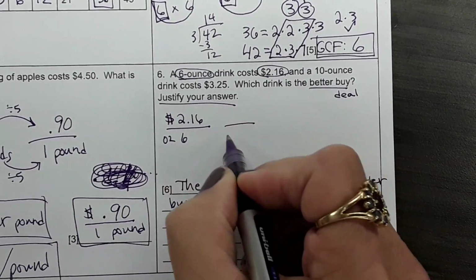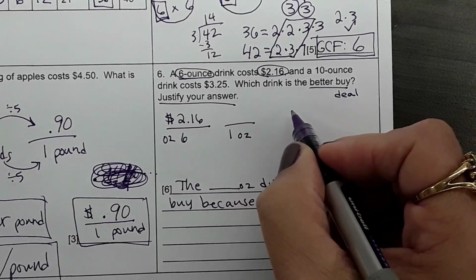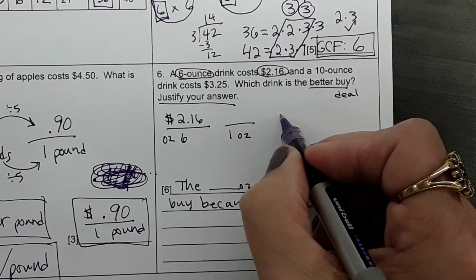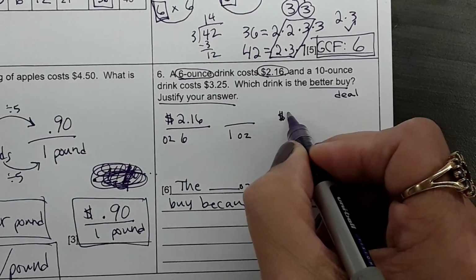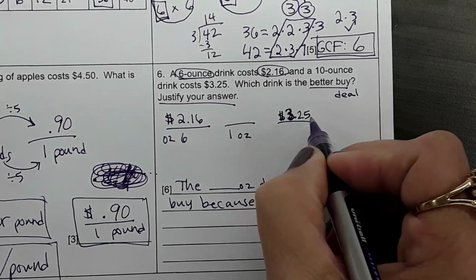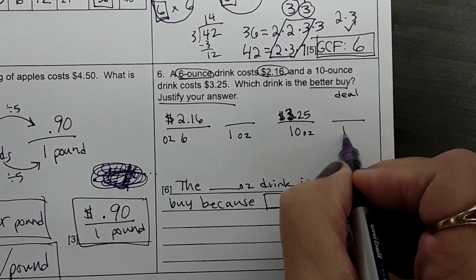My job is to get it to 1 ounce. Then I'm also going to compare that to the other one that is $3.25 for 10 ounces. My job is going to be to get it to 1 ounce.